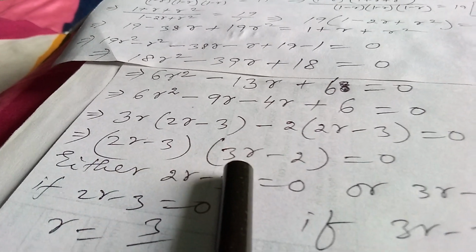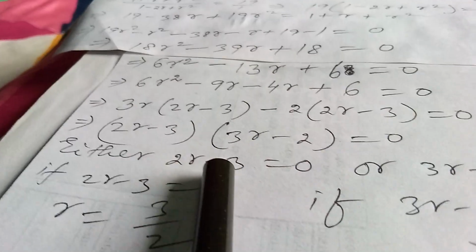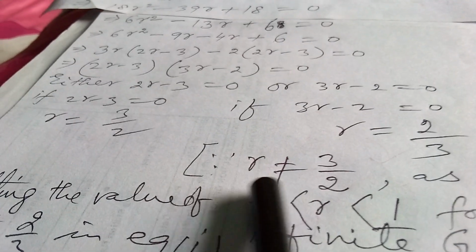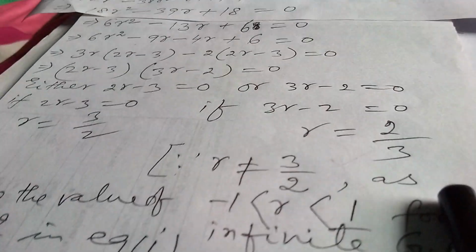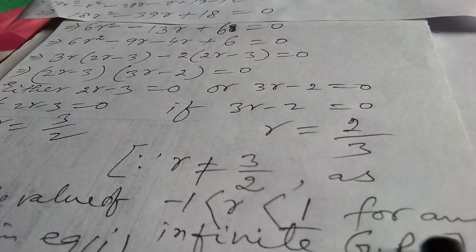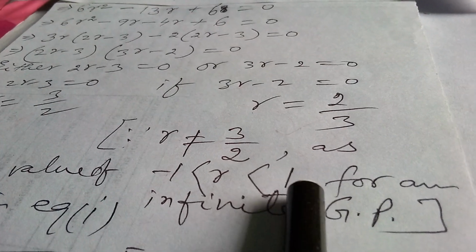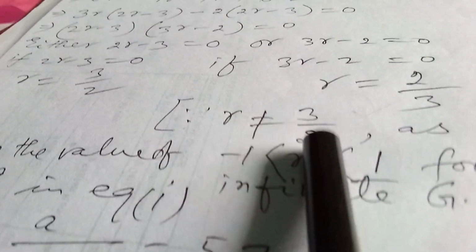Now the product of two quantities equals 0 only if either of them is equal to 0. That's why either 2r minus 3 equals 0 or 3r minus 2 equals 0. So if 2r minus 3 equals 0, r equals 3 by 2. If 3r minus 2 equals 0, r equals 2 by 3. Here you find that r is not equal to 3 by 2, as in the case of an infinite geometric progression, r should be greater than minus 1 but smaller than plus 1. And that's why r equal to 3 by 2 is not possible. So we will not discuss it now. So here r equal to 2 by 3 we will use.